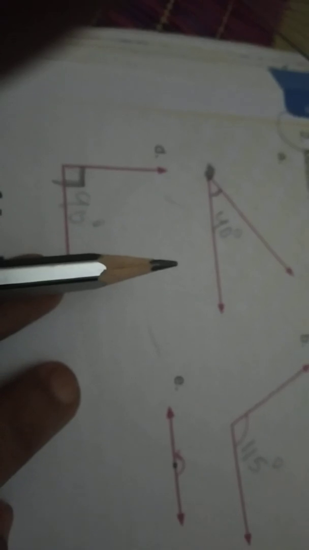If you see a curved shape, you need to measure. If it is in square shape, no need to measure the angle; directly you can write 90 degrees. This is 180 degrees, a straight angle. This is a reflex angle, more than 180 but below 360. Take it as a whole to measure it.